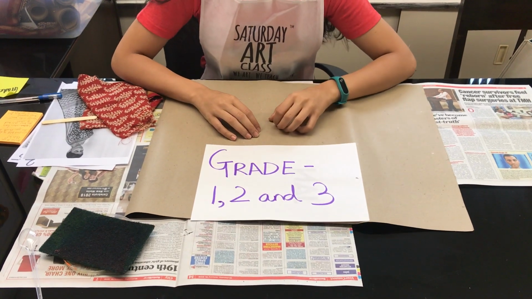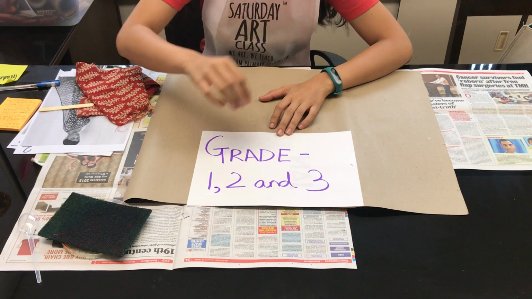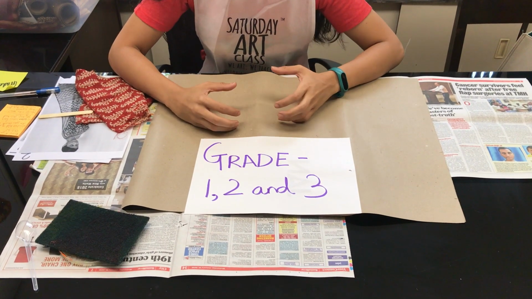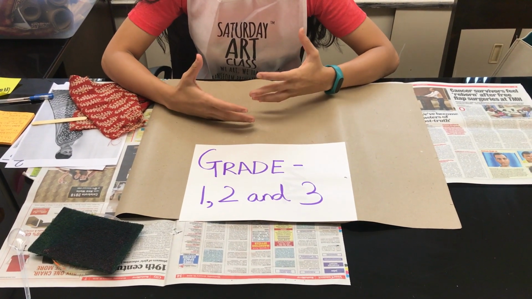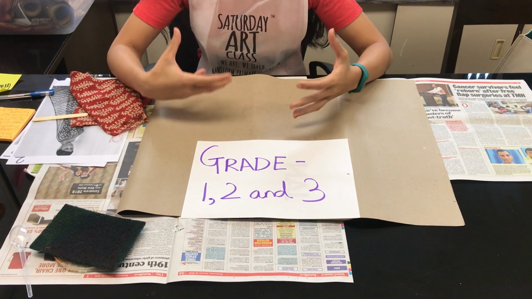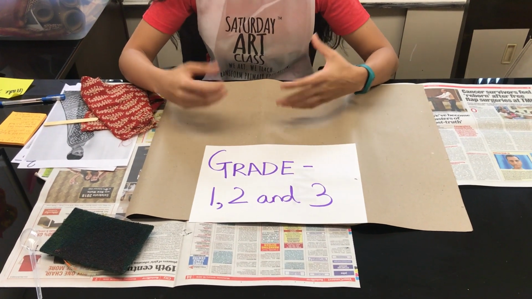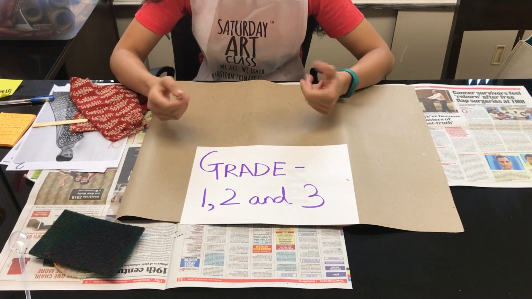This is the lesson plan for our block printing class for grade 1, 2 and 3. We are going to be teaching them the concept of block printing, and they will also be practicing it in class. Along with that, we want to make it a very interactive session where the teacher is only asking questions and the children are giving the answer.